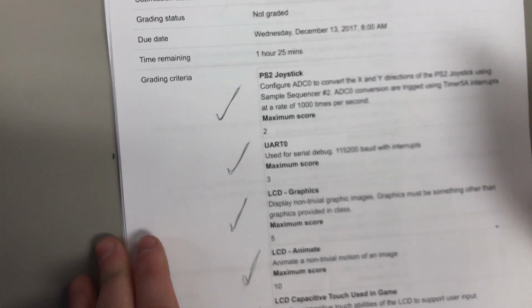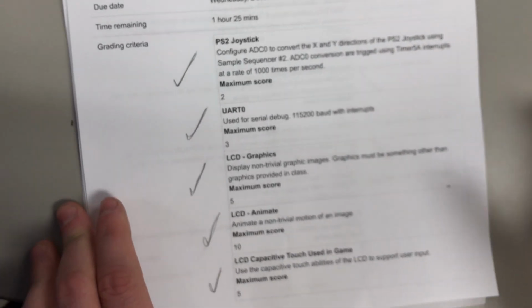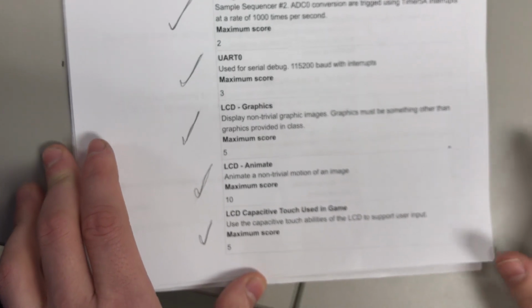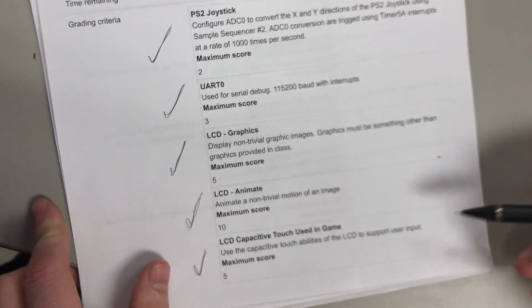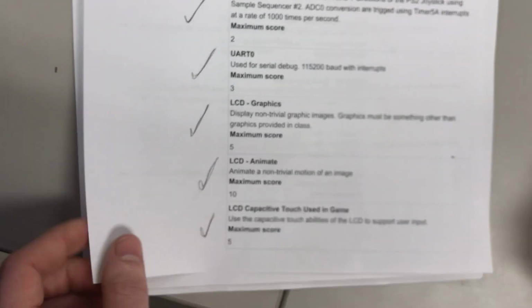We did animate the bombs, as you can see, the flames went up and destroyed obstacles. We believe that's non-trivial. We also, as you can see, used the capacitive touch on the touchscreen to actually start the game.